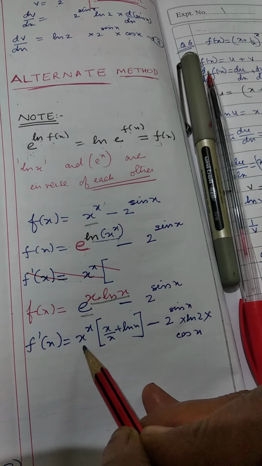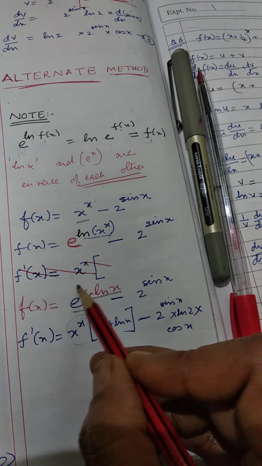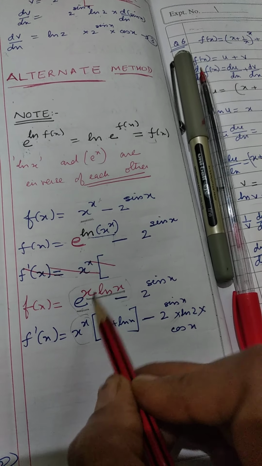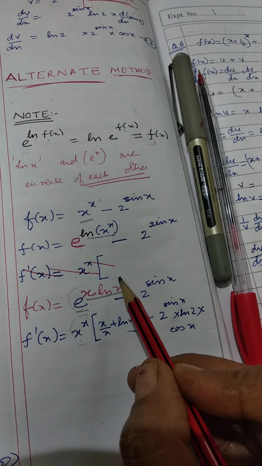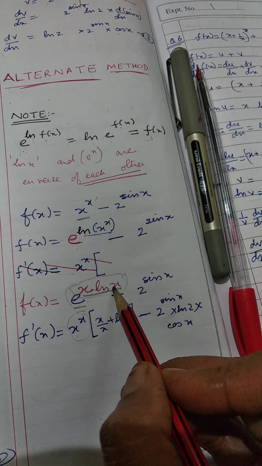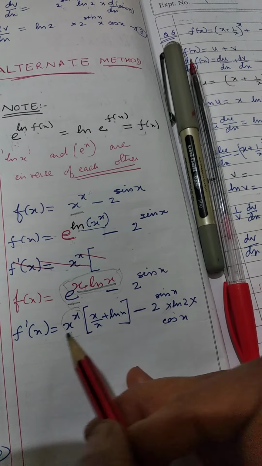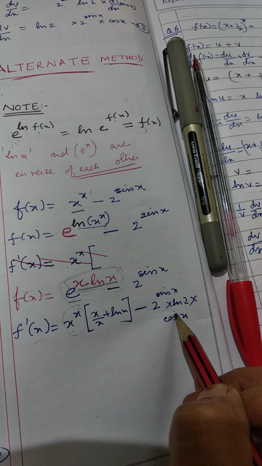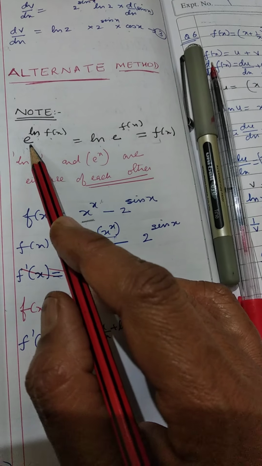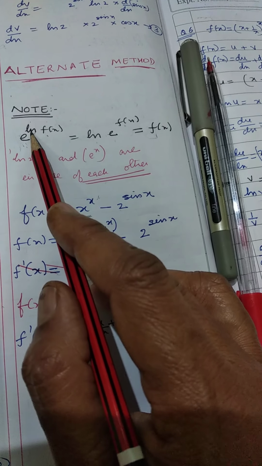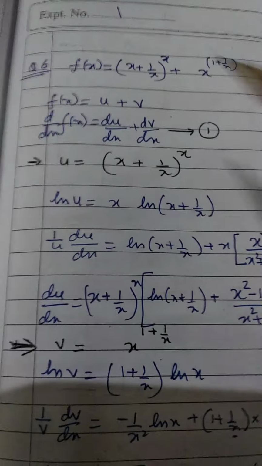Hence, we differentiate e function. E's derivative is e itself. So this is e to the index, that is this whole expression, which is actually the rewritten form of x to the index x. So we write this as x to the index x. Now we differentiate this function x log x as usual by product rule. And then this is written as the derivative. So in one line, we can straight away write the derivative of the expression. That is using the formula of introducing exponential and logarithm. So all big expressions can be treated that way.